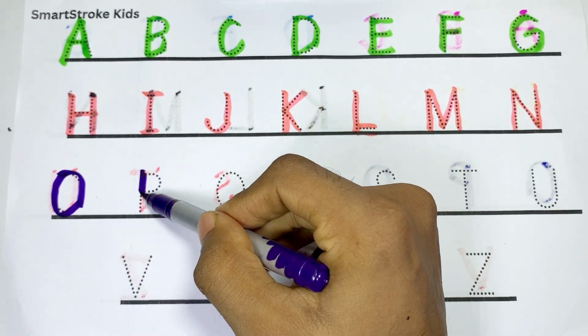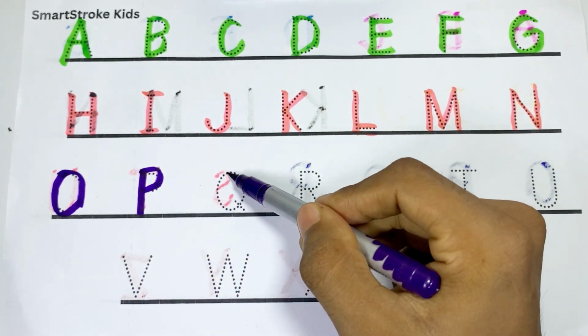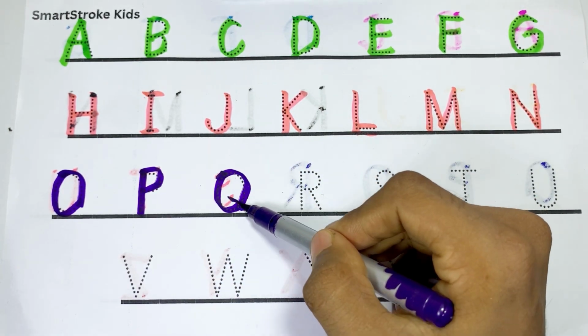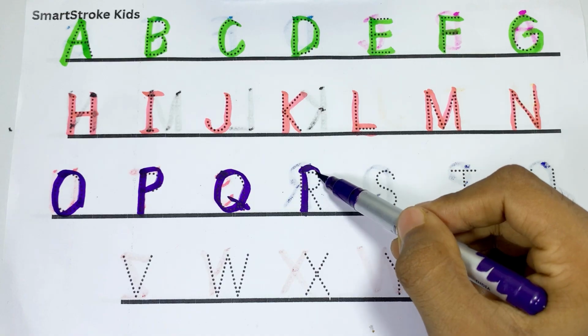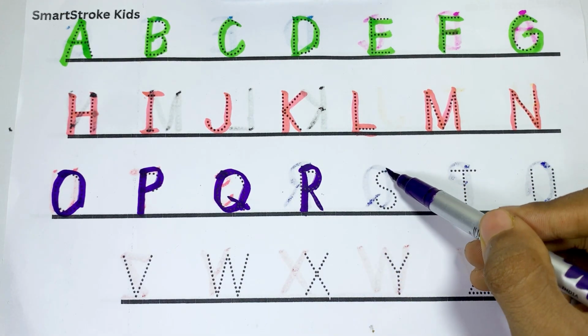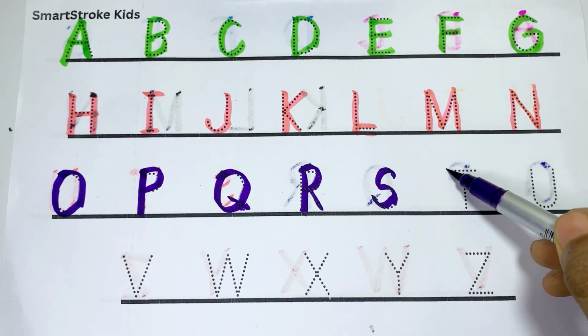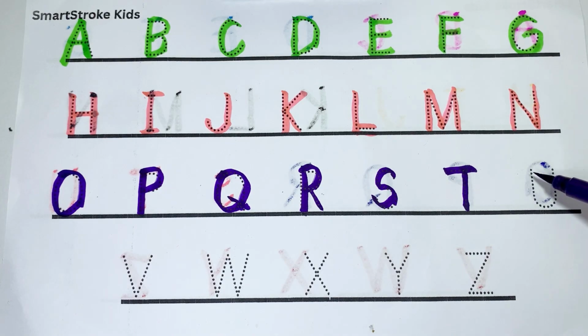O for octopus, P for parrot, Q for queen, R for rose, S for sun, T for teacher, U for umbrella. Now you draw V and use orange color.